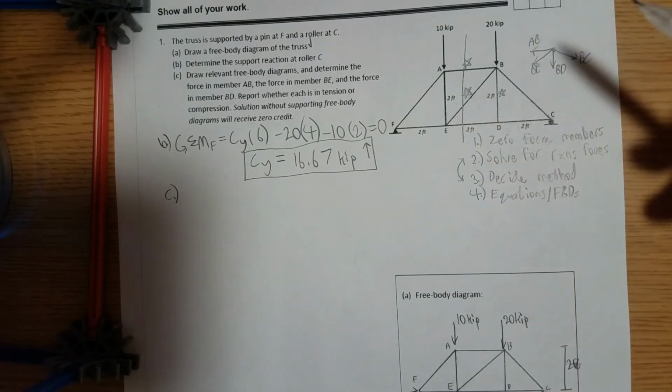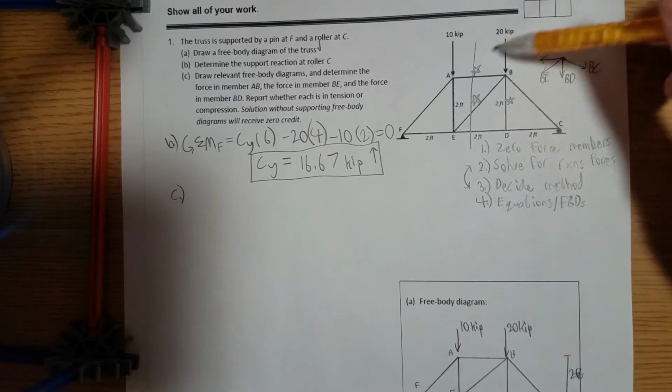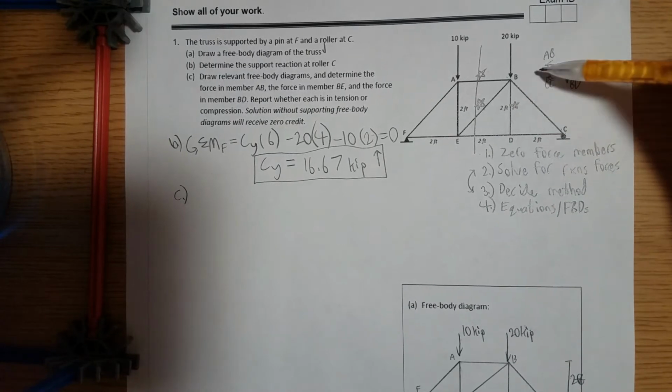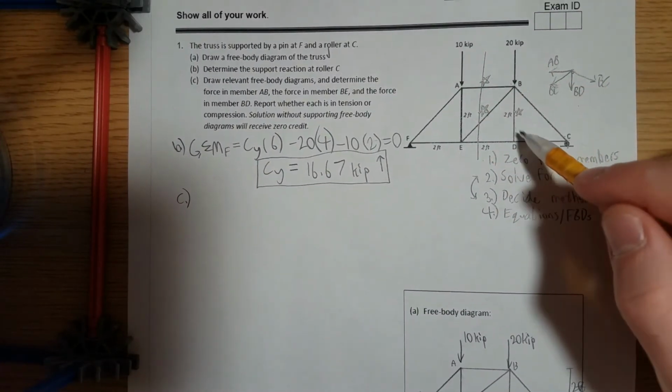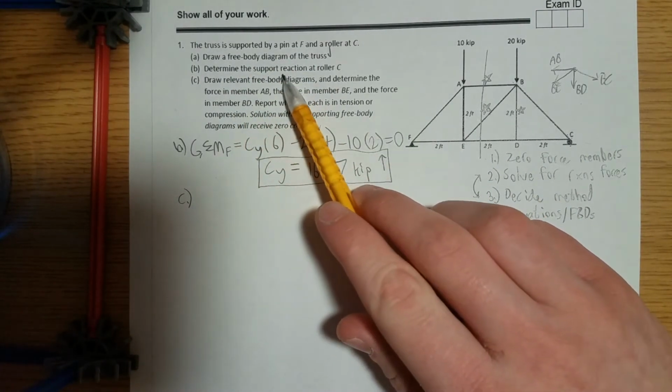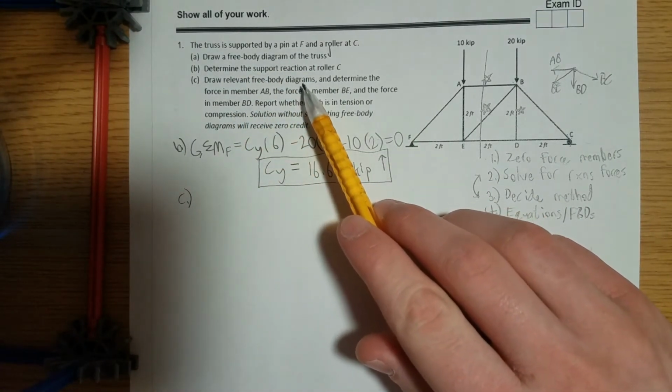And that's kind of one thing this problem is doing, is they see that you can use this right side of the truss, and you're going to need Cy to solve for the internal forces in here. And that's why they asked for the support reaction at C.